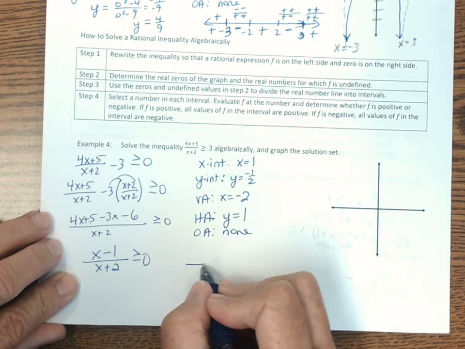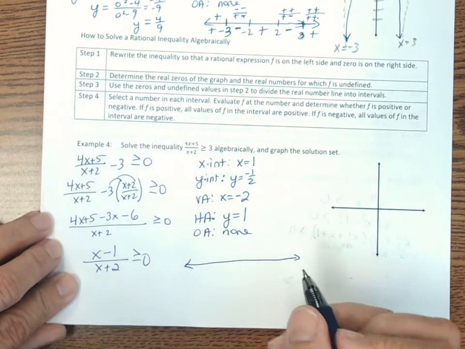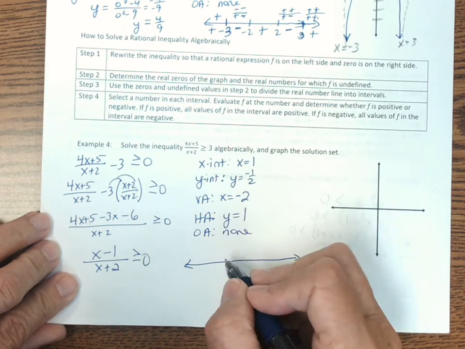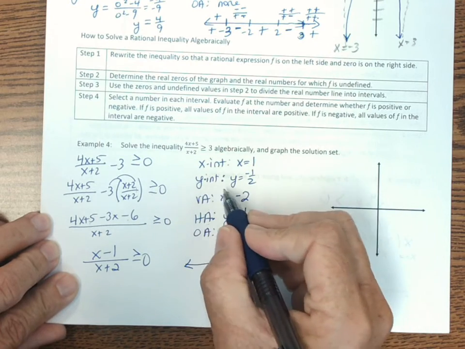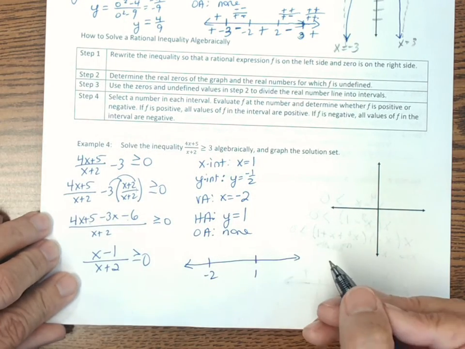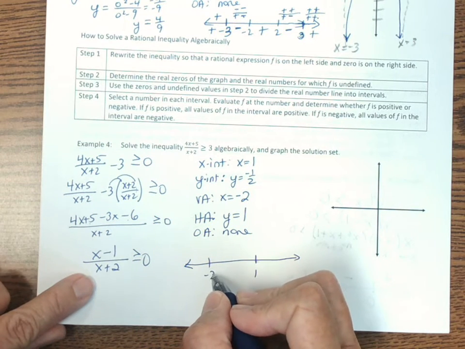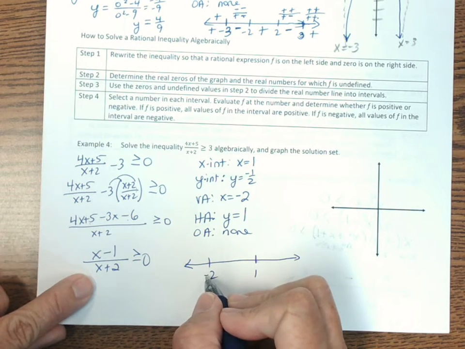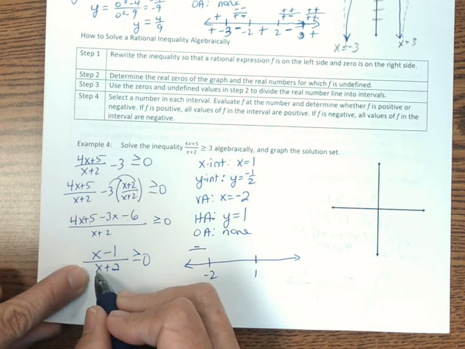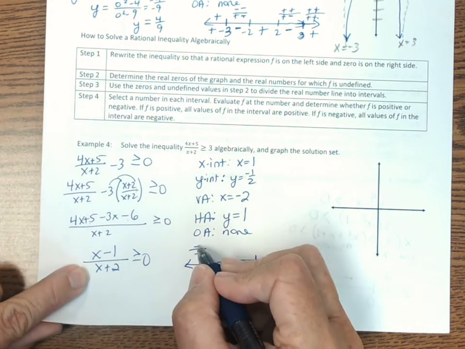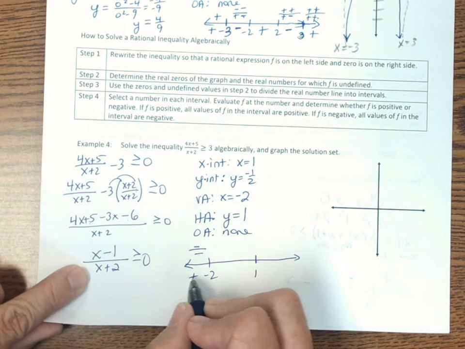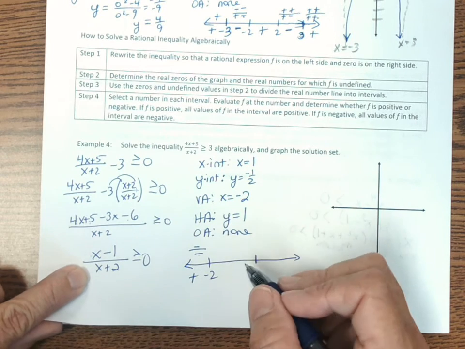So now we just create our sign chart. And we only have 2 things to put on here. We've got our x-intercept at 1, and we've got our vertical asymptote at -2. And notice I'm not putting anything else on here. So when x is smaller than -2, so -3, -3 minus 1 is negative. -3 plus 2 is negative. Negative divided by a negative is positive. So in this region, x is smaller than -2, we've got positive values.